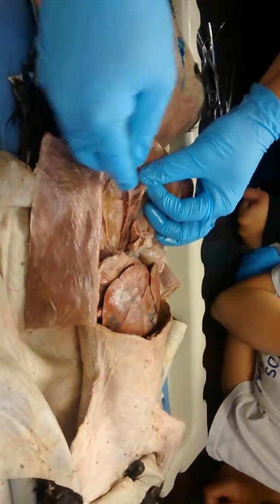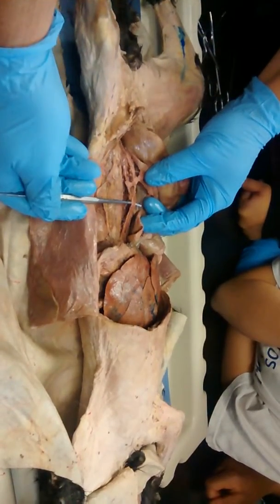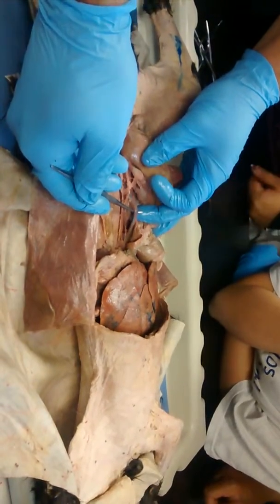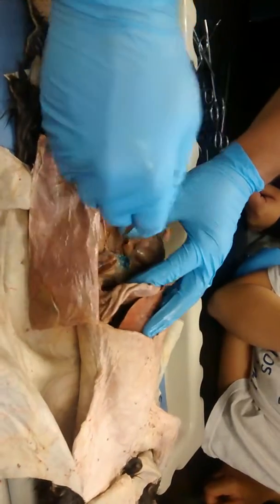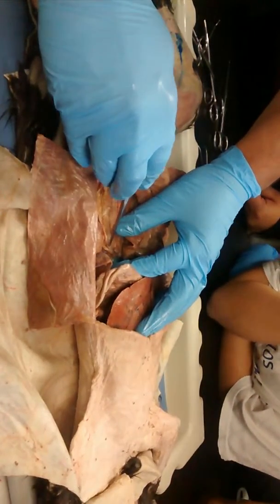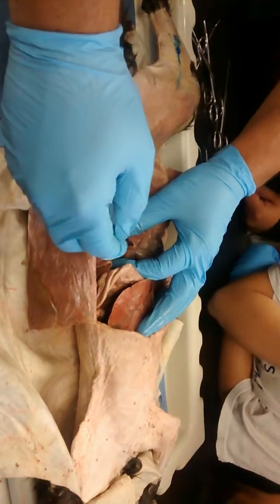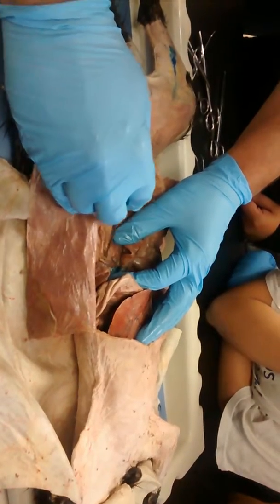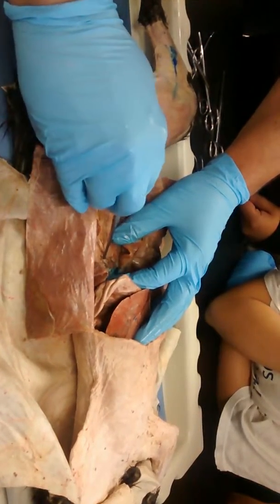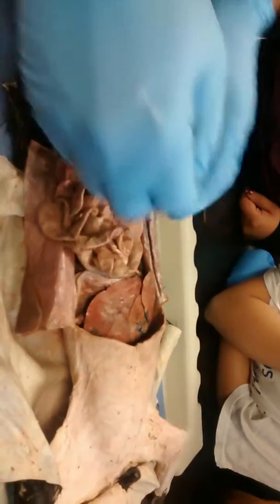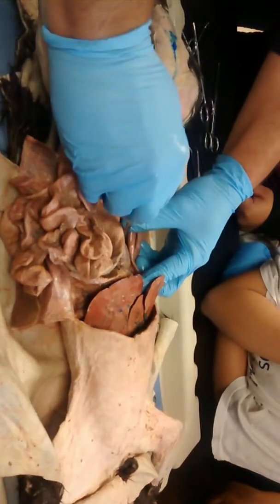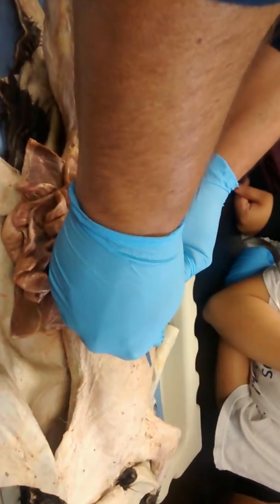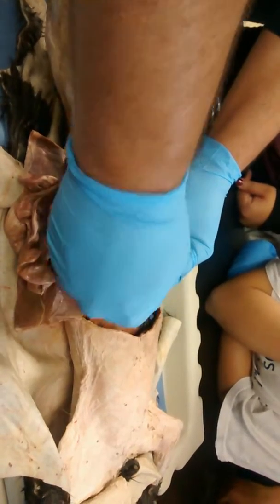We have our abdominal aorta right here, with a bunch of nerves running down it. And then we have our inferior vena cava right here. All right, we have a renal vein, and in here somewhere should be a renal artery. I'm not seeing one. Actually, this is the renal artery. I'm not seeing, oh, that might be the renal vein. Let's see if we can find it on the other side. Yeah, here's the renal vein on the other side, and here is the renal artery. Okay, nice renal vein, nice renal artery.